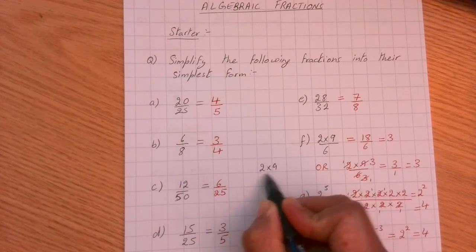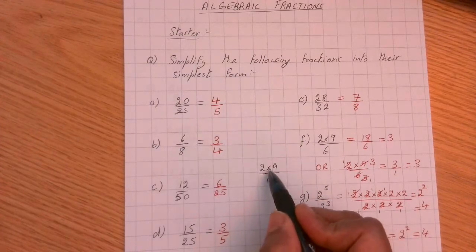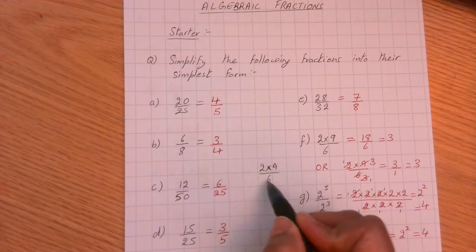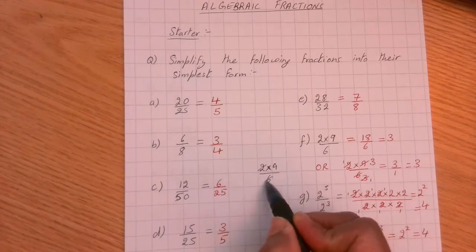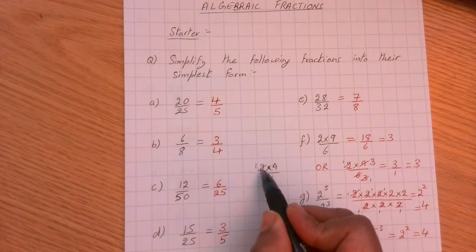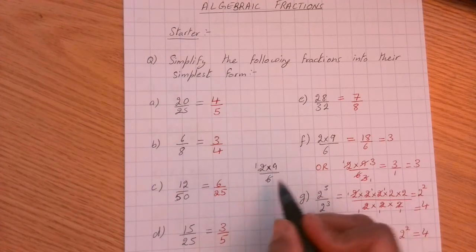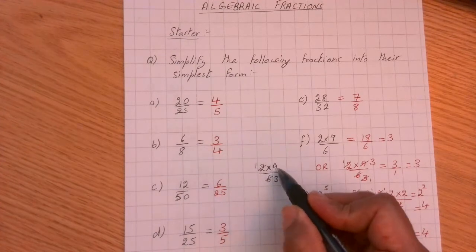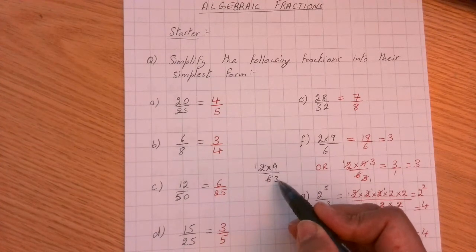What you do is you think about 2 common in both of them. These are factors in the numerator. So I can divide both by 2. Divide by 2, you get 1. Divide by 2, you get 3. And now, between 9 and 3, 3 is common.